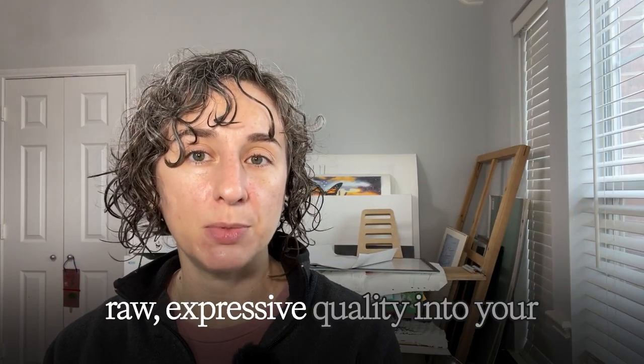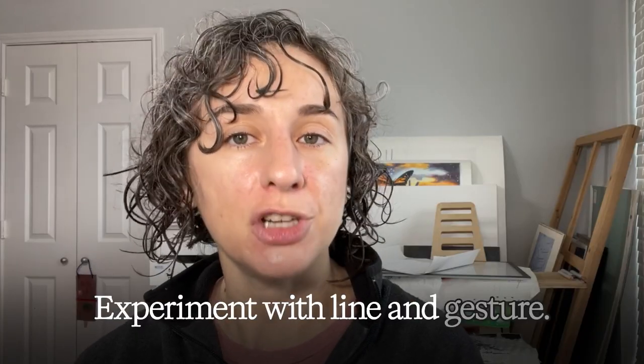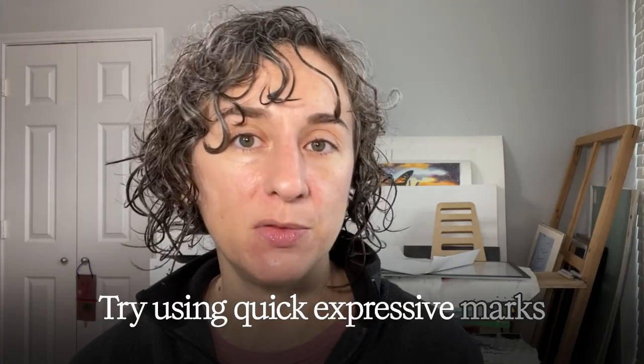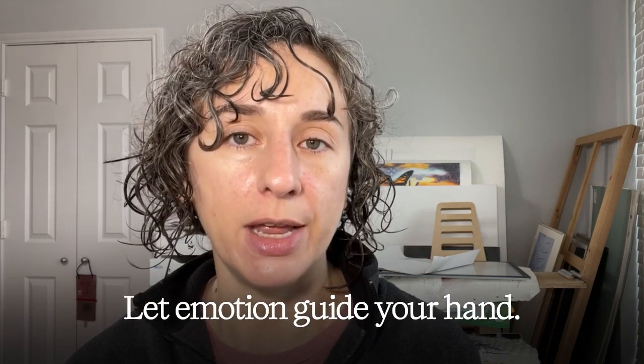How to apply this to your art? If you want to bring some of Schiele's raw, expressive quality into your own work, here are some ideas. Experiment with line and gesture. Try using quick, expressive marks rather than smooth, controlled lines. Let emotion guide your hand.